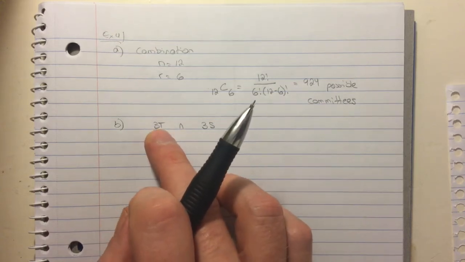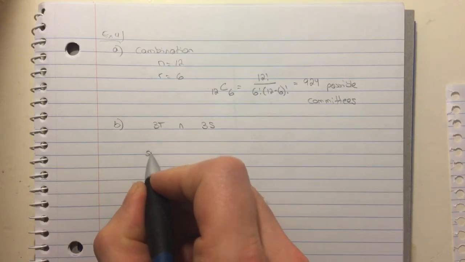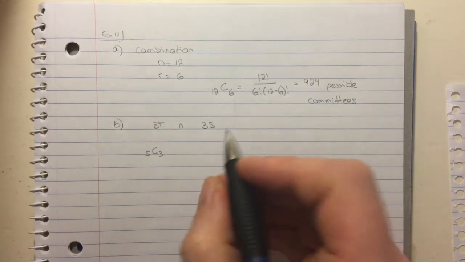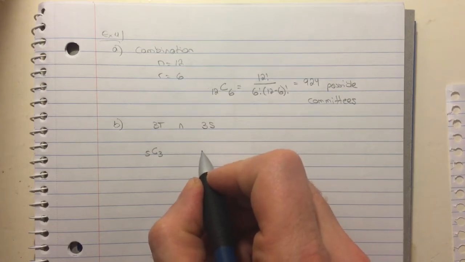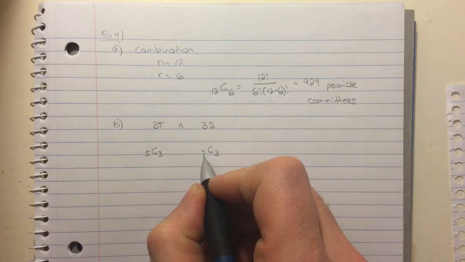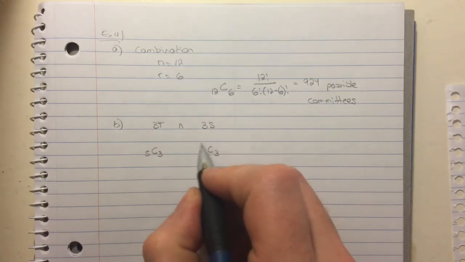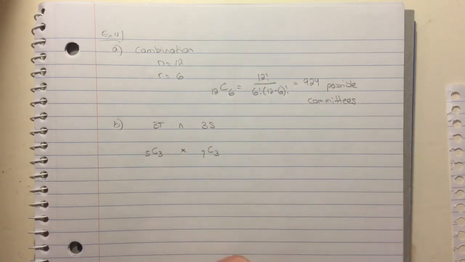So 3 teachers would look like this. Since I have 5 teachers to choose from, I would take 5 and a combination of 3 of those 5. And since I have 7 students to choose from, I would take a combination of 3 students from those 7. And then I will multiply these ways with these ways to find out my total.